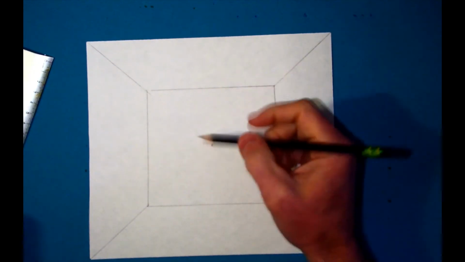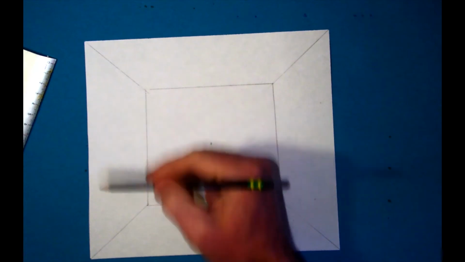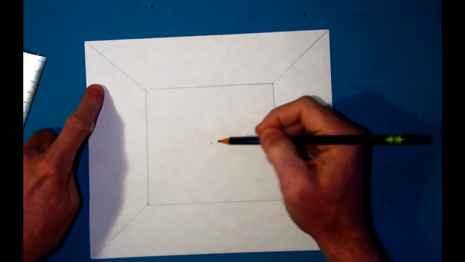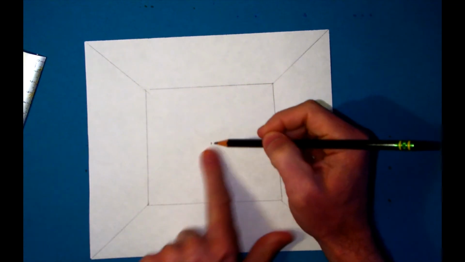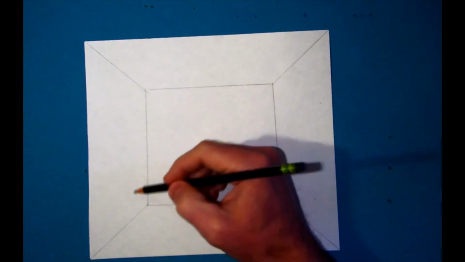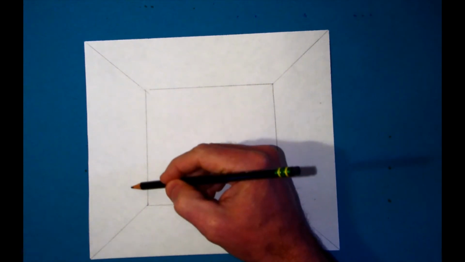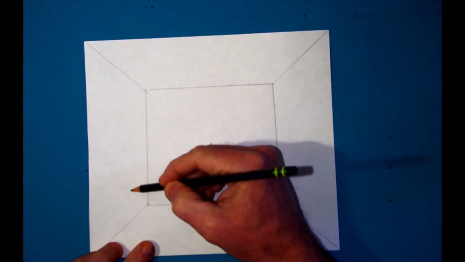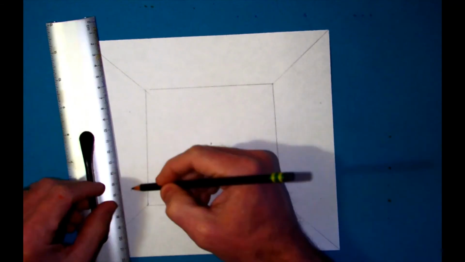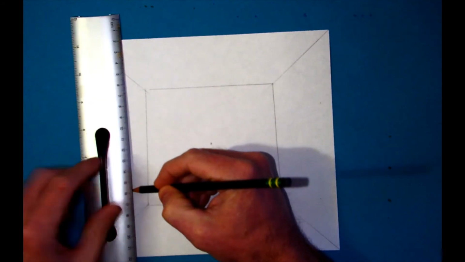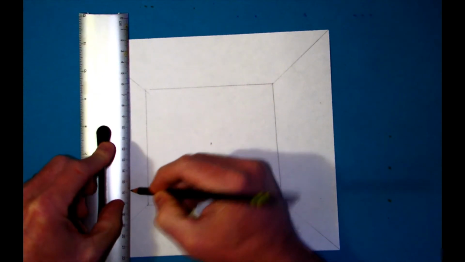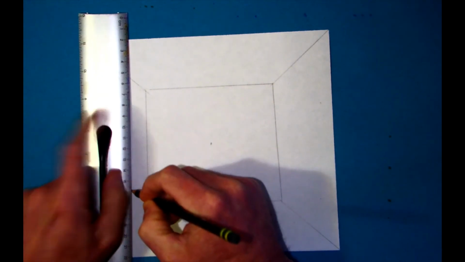So if I want a window here, the top of the window will be affected by the vanishing point. The bottom of the window will be affected by the vanishing point. So I'm going to figure out how high I want my window to be, and I'm going to make a mark and a mark, and then I'm going to draw a line and try to keep it straight up and down, because windows are usually pretty straight up and down with the wall.